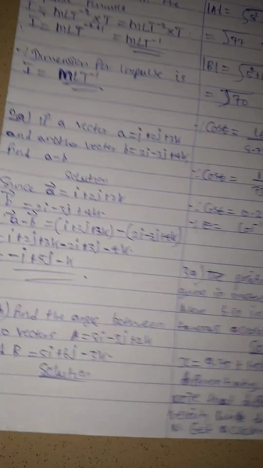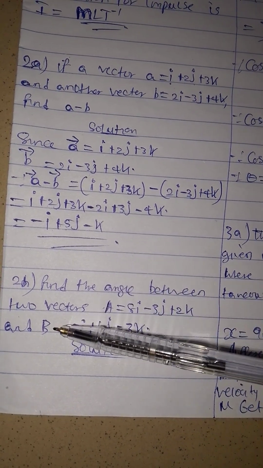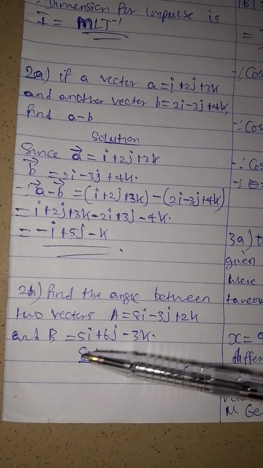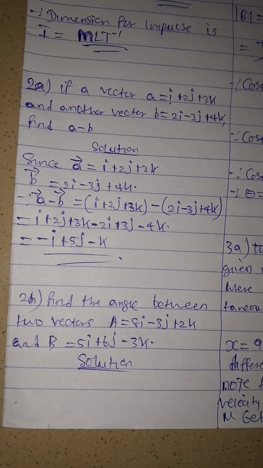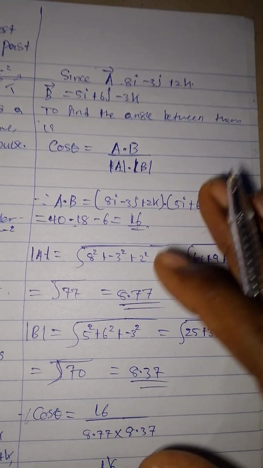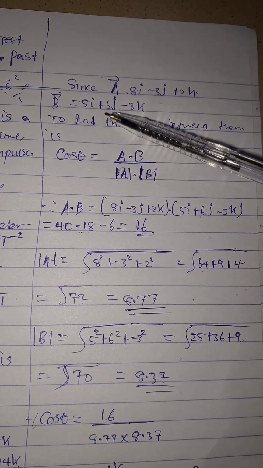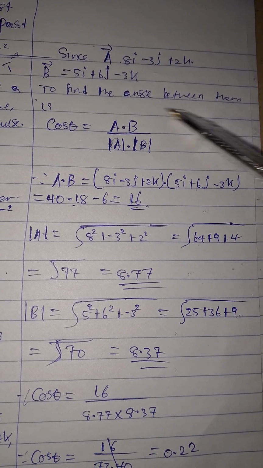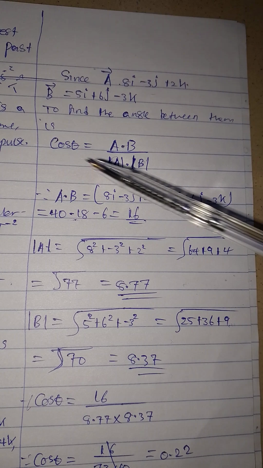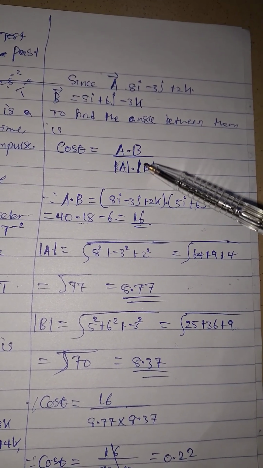Now question number 2b says that we have to find the angle between two vectors, A equals 8i minus 3j plus 2k, and B equals 5i plus 6j minus 3k. How to do the solution? To find the angle between them, we use the formula: cos theta is equal to A dot B all over the magnitude of A times the magnitude of B.